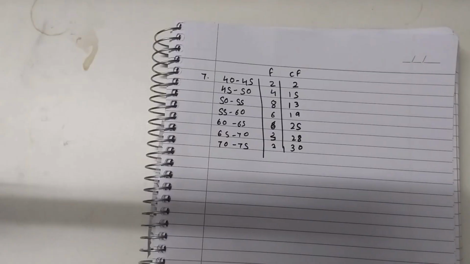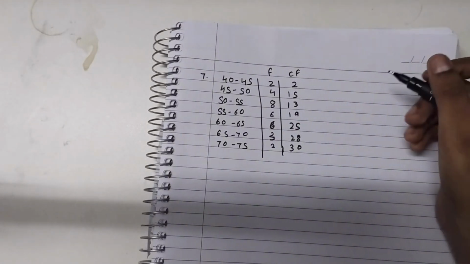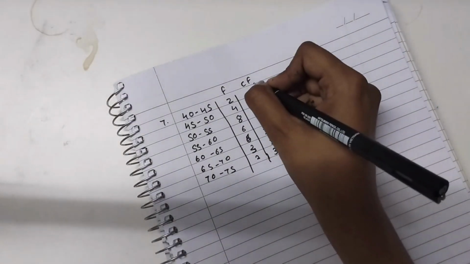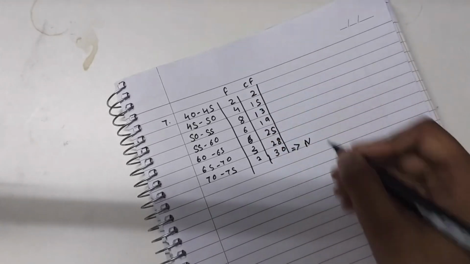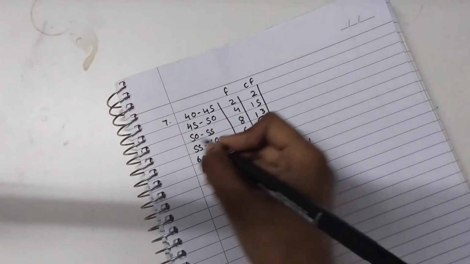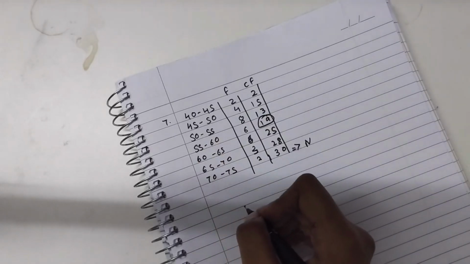In the 7th question, they've given that the distribution below gives the weights of 30 students of a class. We need to find the median weight of the students. So they've given us the frequency, we need to find the CF. And after finding the CF, the last value is equal to n. So n divided by 2 is 15. We need to find a value in the CF which is closer to 15 but not less than 15, which is equal to 19. So its corresponding class interval will be the median class.